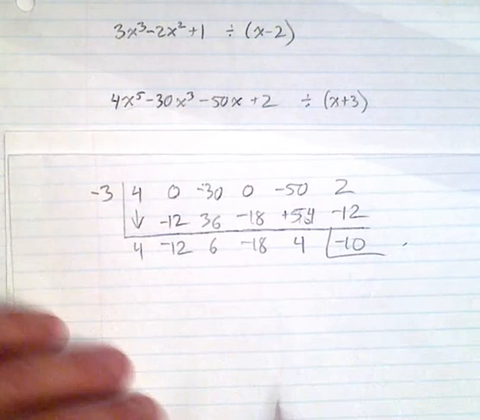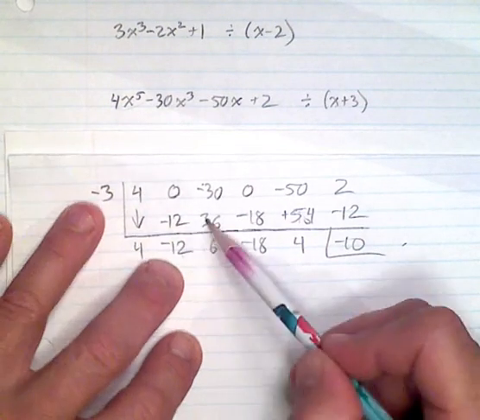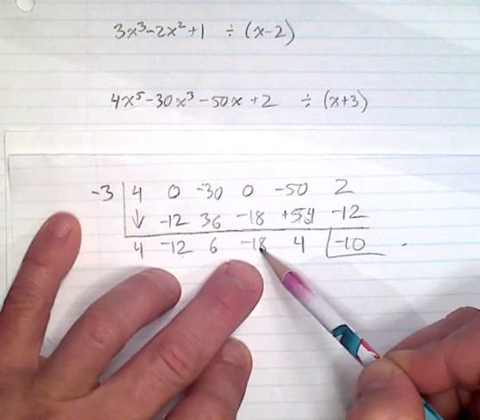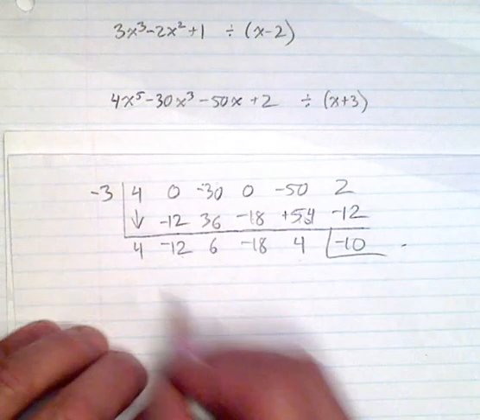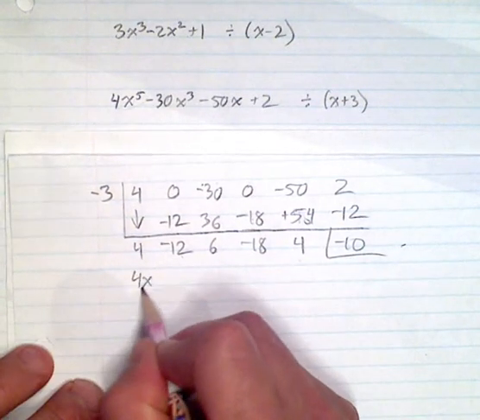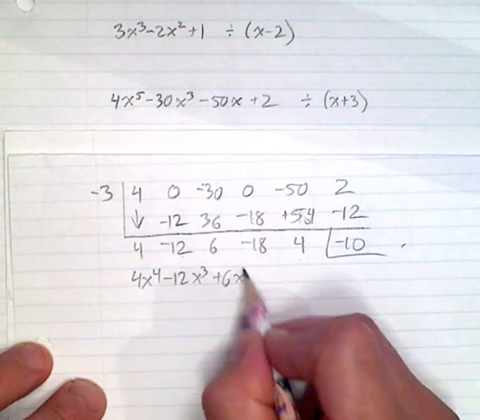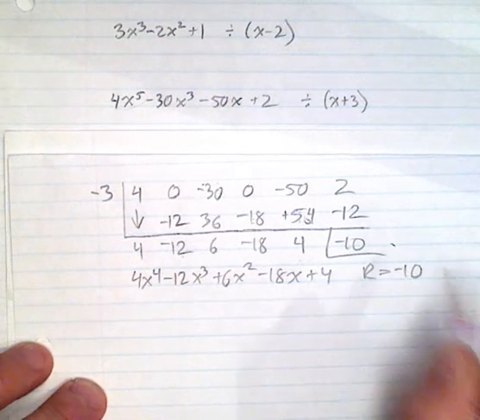Let me just make sure I did this right. The 4 comes down, boom, negative 12. Add them up. Positive 36. Add them up. Negative 18, add them up. Positive 54, add them up. 4. Yeah, okay. Like I said, this is a quartic, so 4x to the power of 4 minus 12x cubed plus 6x squared minus 18x plus 4 with the remainder of negative 10.